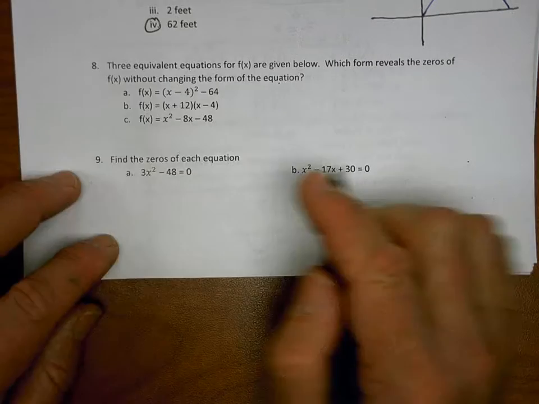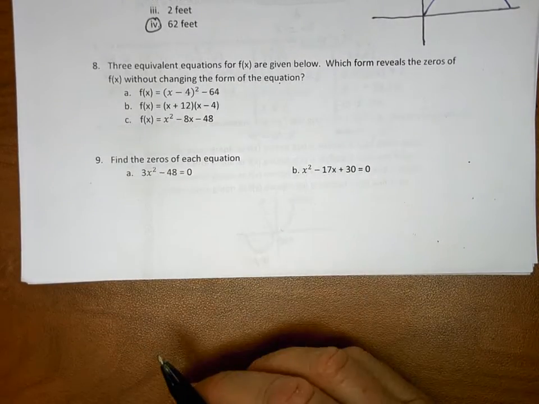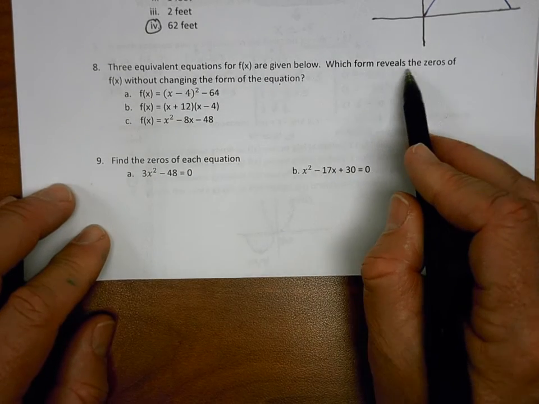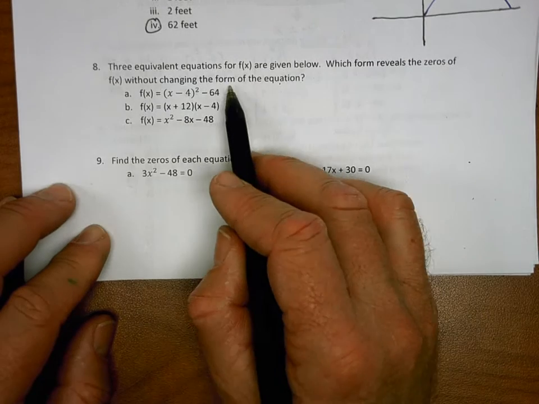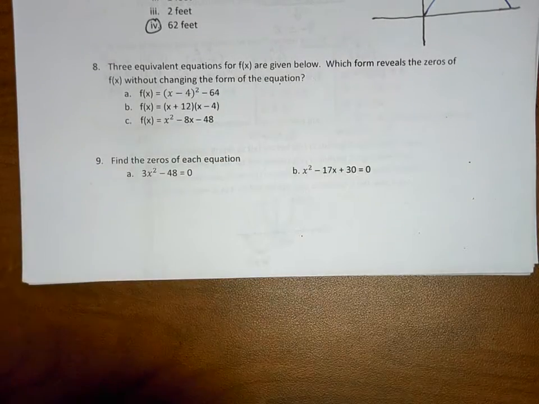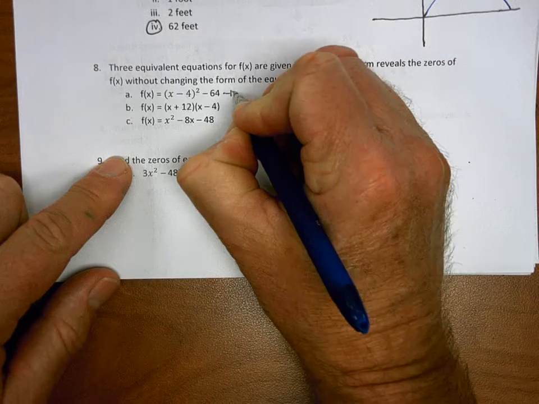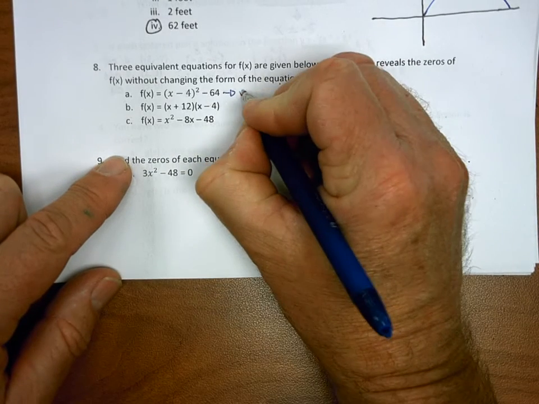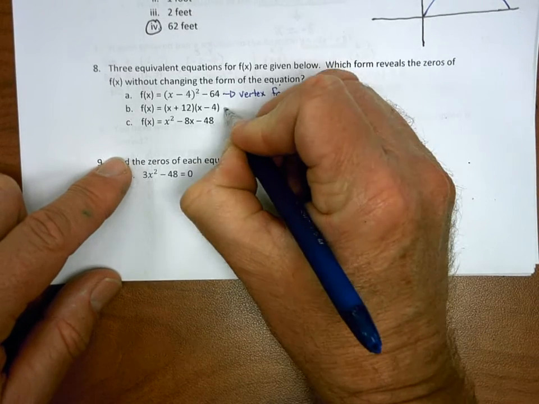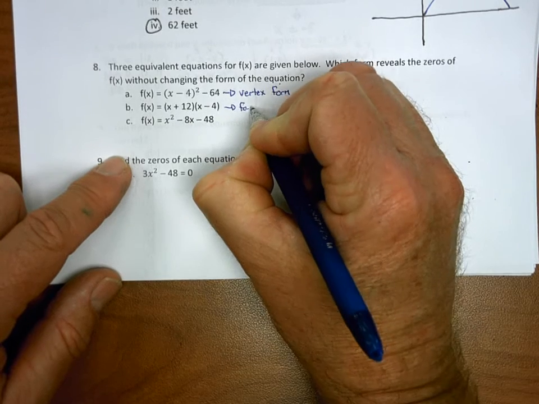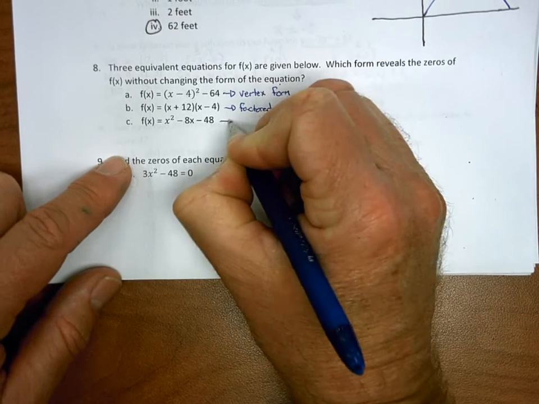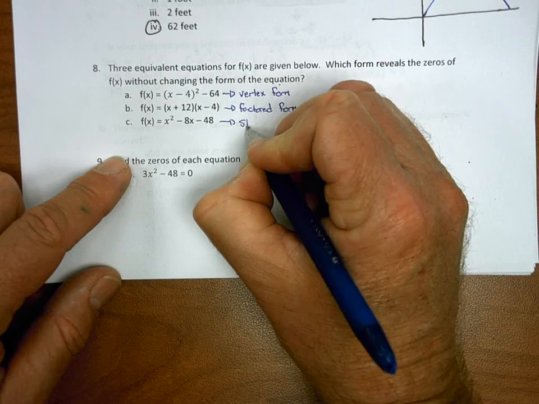Okay, number 8. Three equivalent equations for f of x are given below. Which form reveals the zeros of f of x without changing the equation? Okay, so all this is saying is that we have 3 different forms of a quadratic here. This part A is in vertex form. Part B is what we call factored form, and we've worked on that quite a bit in class. And then part C is what's called standard form.